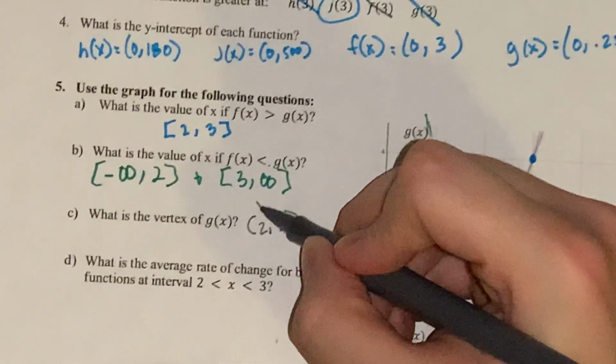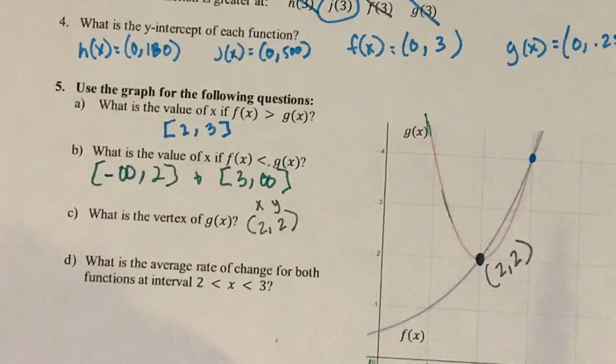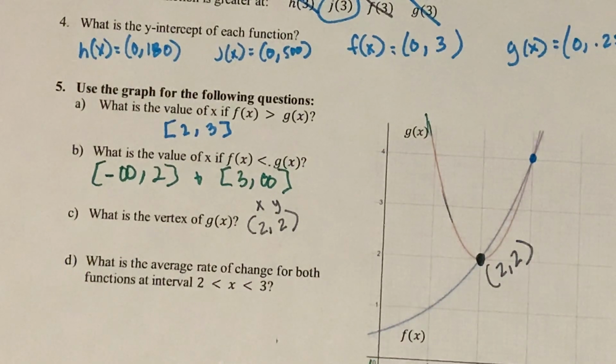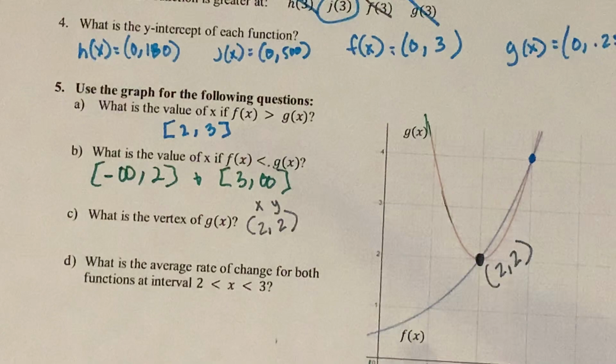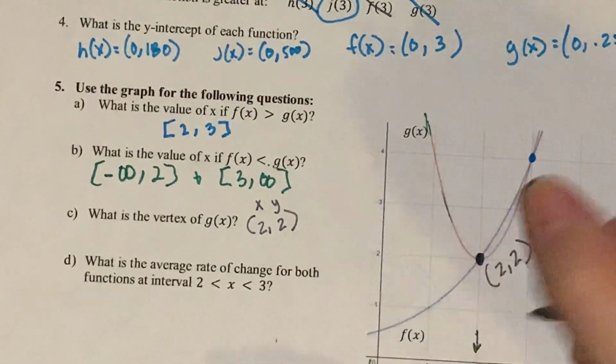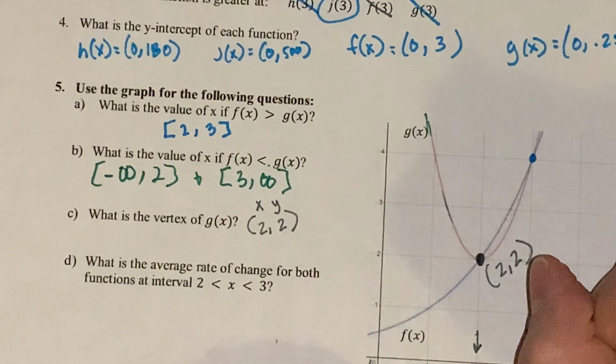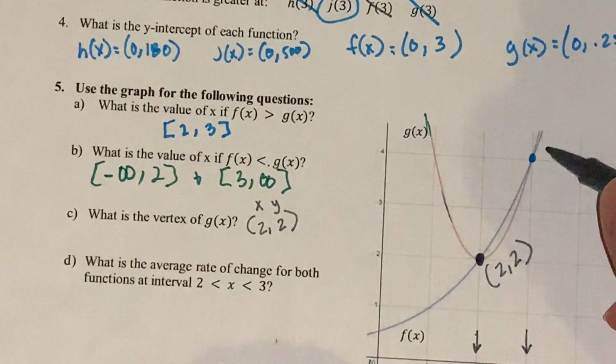And remember, this is an x and a y, unlike the interval notation. And then finally, part D, what is the average rate of change for both functions at the interval 2 to 3? So now I'm trying to find the average rate of change from this point to this point. So how much is each changing?